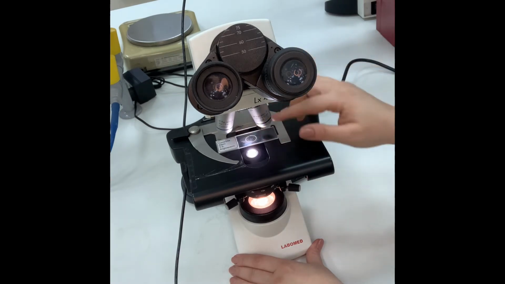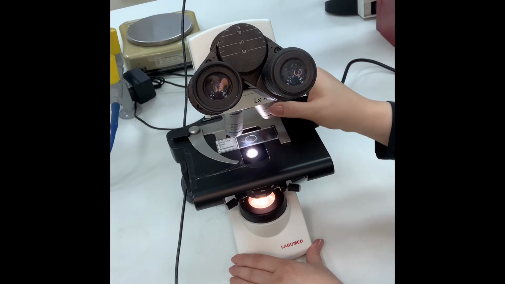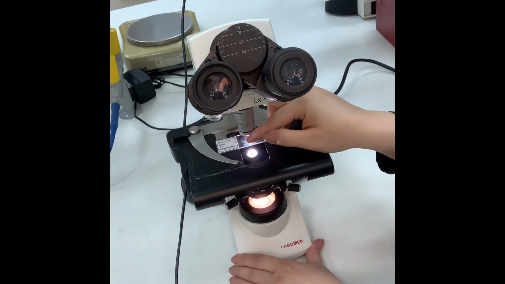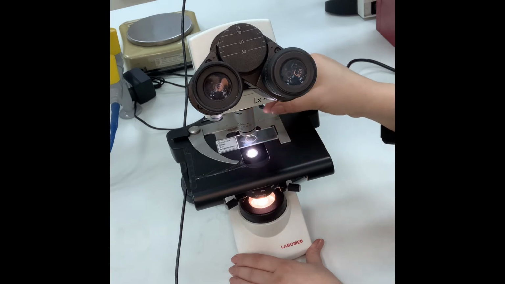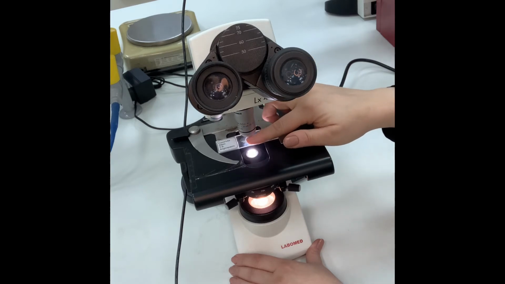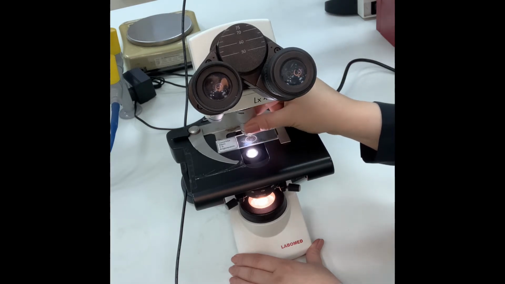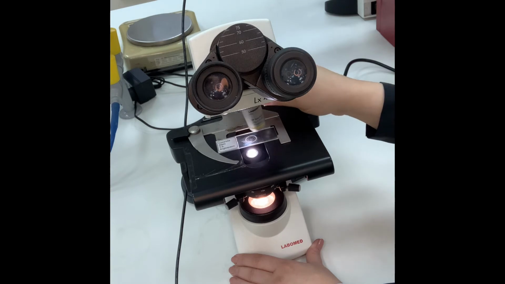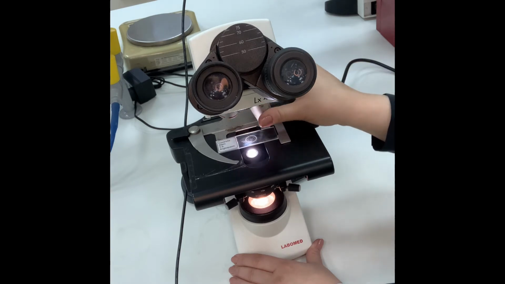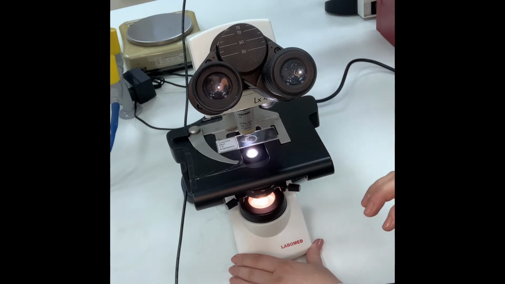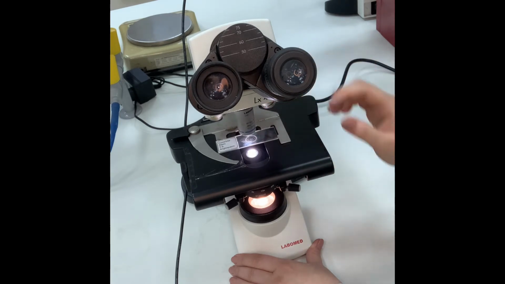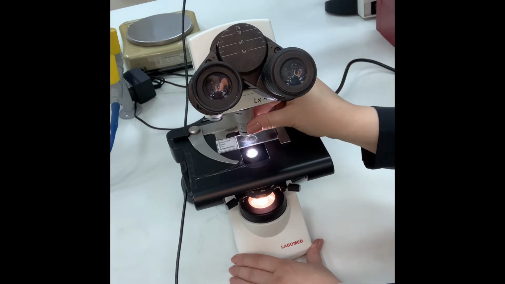But when you use the 100, I have to use a certain oil, just one drop on top of the slide, because objective 100 will touch the slide, and that will cause a friction and we will break the slide. So the oil will facilitate the movement of objective 100 only while using objective 100, okay? But for 4x, 10x, 40x, I can move the revolving nose piece freely and without even touching the slide. But for 100, it will touch it.